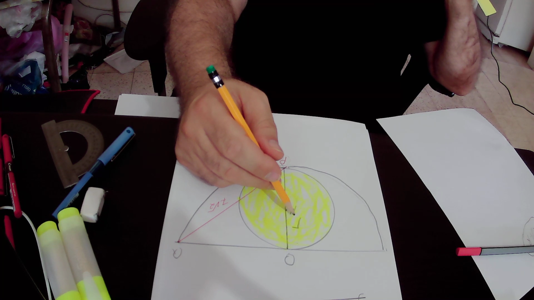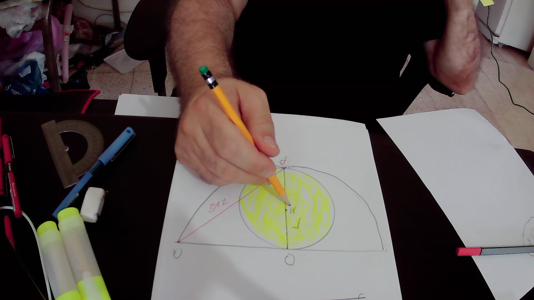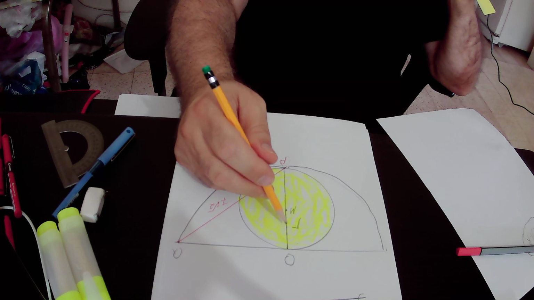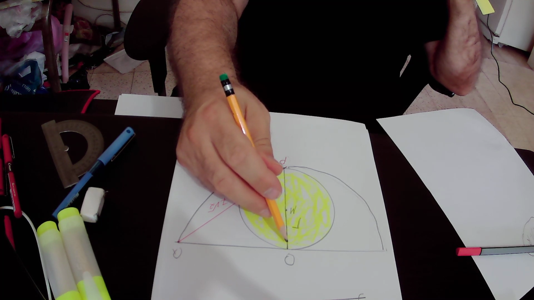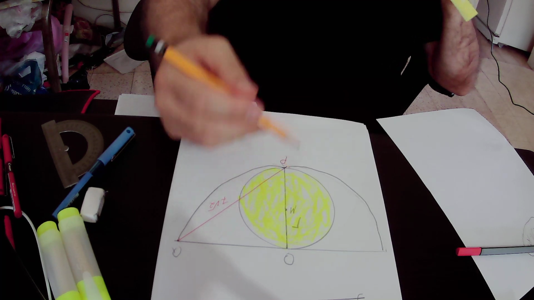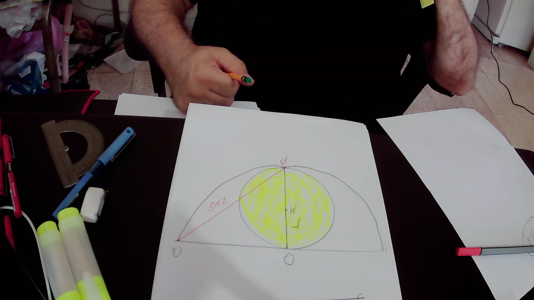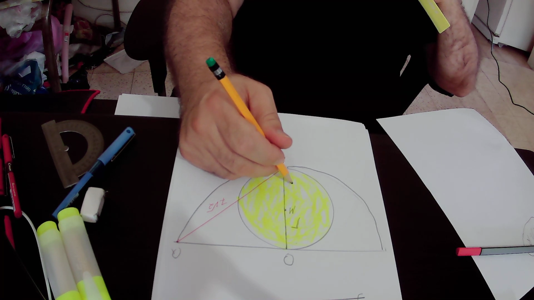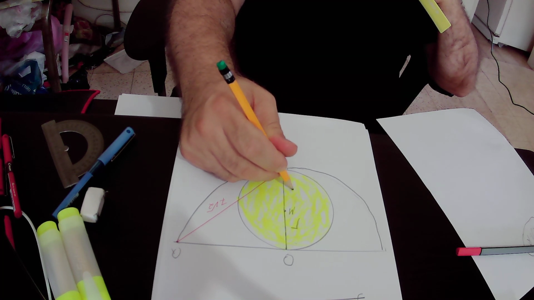Any straight line that starts from the center of the circle and ends at a point on the circle is defined as a radius. So MO is the radius of the circle, and also MP will be the radius of the circle for the same reason.